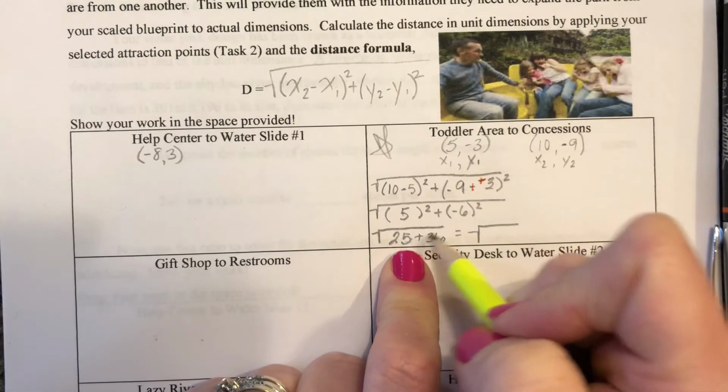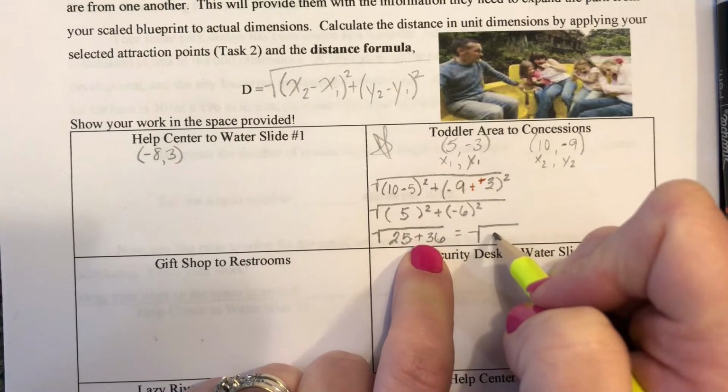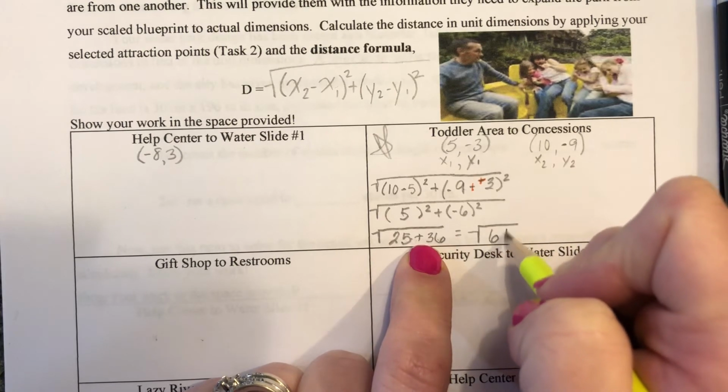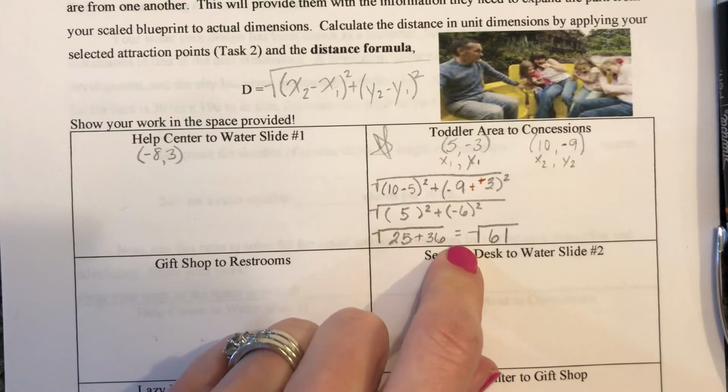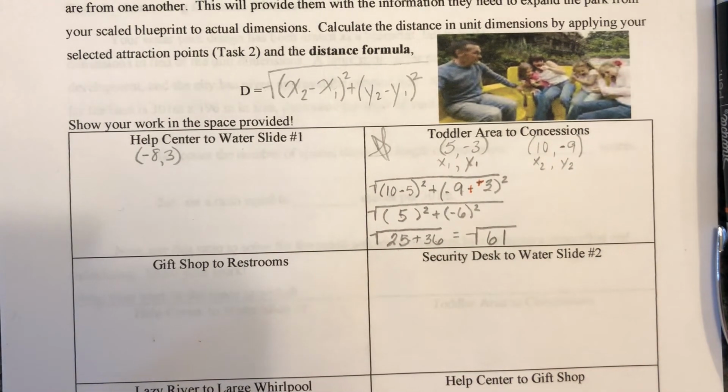So 25 plus 36 is 61. So we have the square root of 61. The square root of 61 is not going to be a perfect square. Nothing times itself is going to give me exactly 61. So I want to use my calculator to take the square root of it.